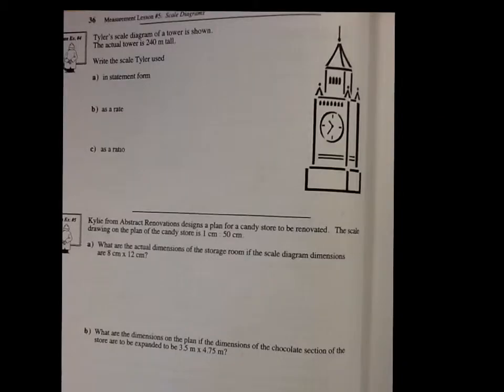All right, last page. Tyler's scale diagram of a tower is shown. The actual tower is 240 meters tall. So write the scale Tyler used in statement form as a rate or as a ratio. So again, the first thing you need to do is measure how tall the tower is. So if we pull out that ruler, you should get something like 8 centimeters.